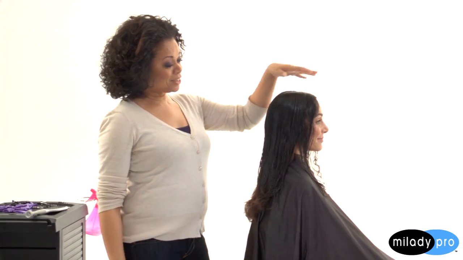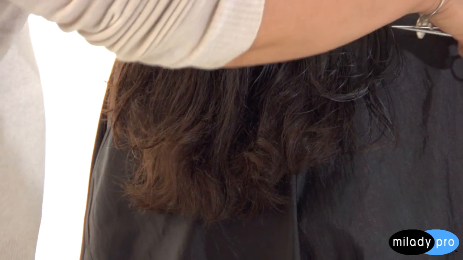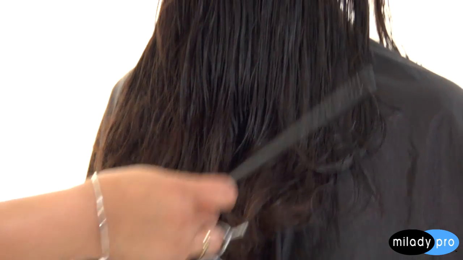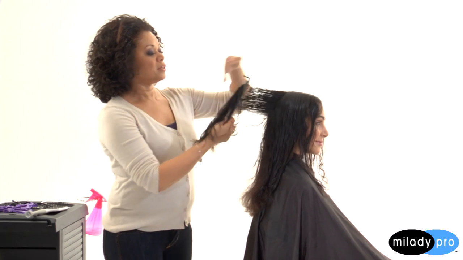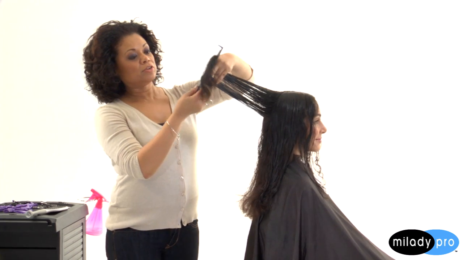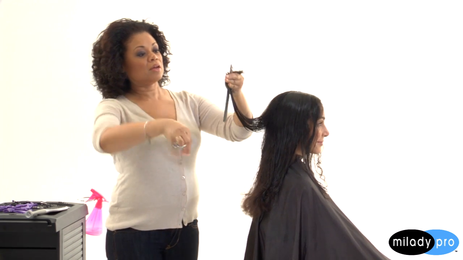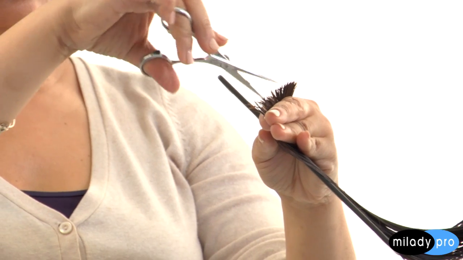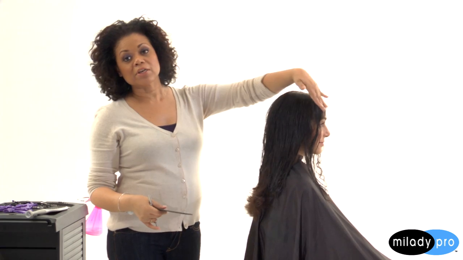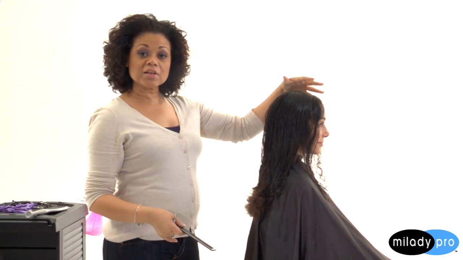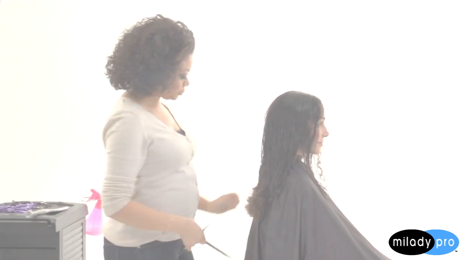I just finished the entire right side. I started with my perimeter guideline, and then I went in with my 90-degree layers, and then I went in and point cut the hair and finished the entire right side. Now I'm going to go over to the left side and do the exact same thing.